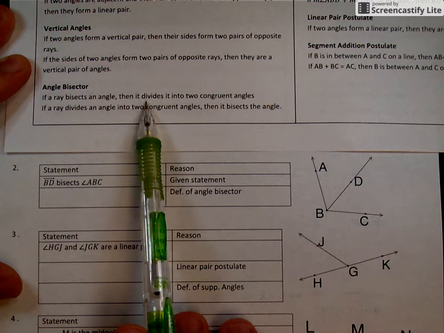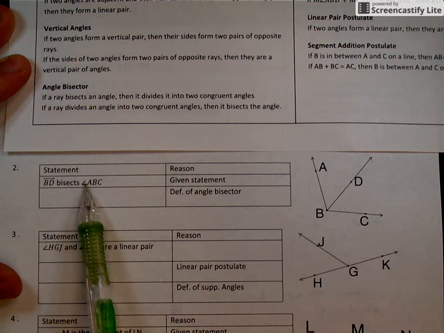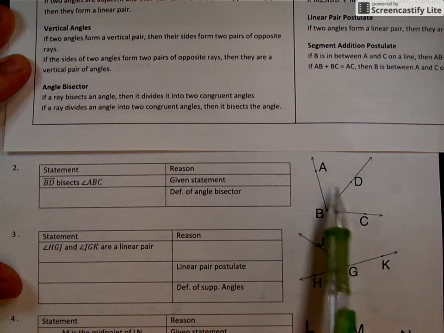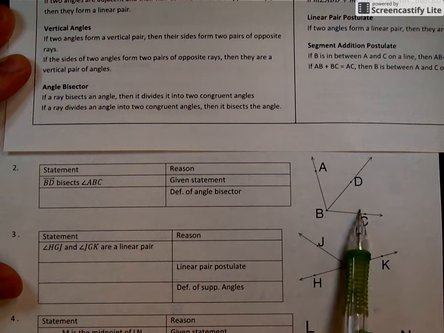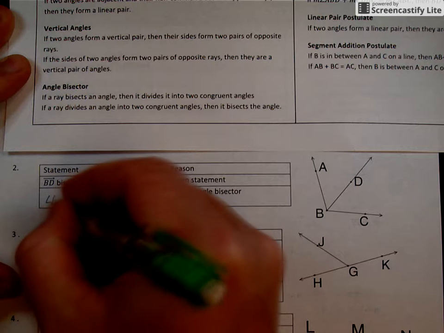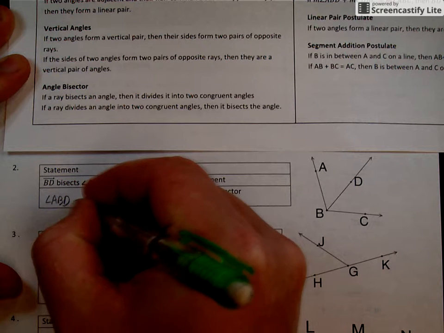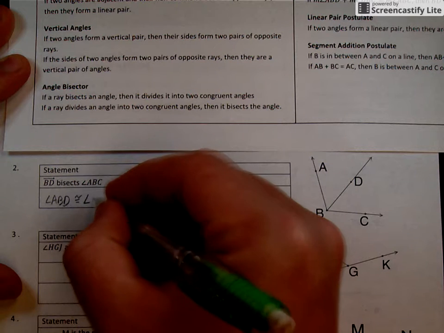We have a ray that bisects an angle. Then what does it do? It divides it into two congruent angles. So I know that angle ABC is divided into two congruent angles. So I'm going to specifically name the angles and state that they're congruent. So angle ABD is congruent to angle DBC.